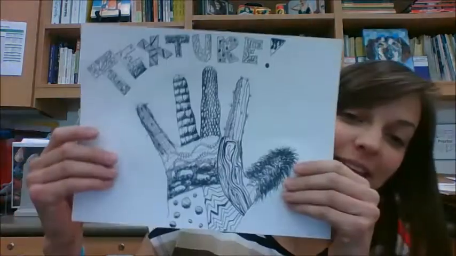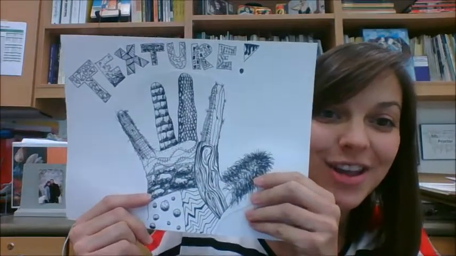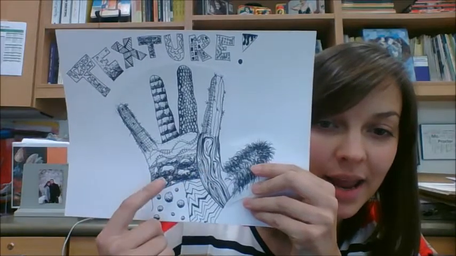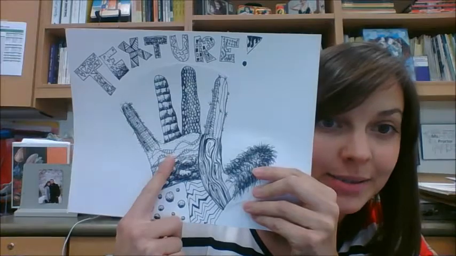Hi everyone! Today we are going to fill in the thumb and the palm of our hand with different textures. We're going to create implied texture of hair, wood, and stone, and then have fun with Zentangle designs. I'm going to demonstrate each technique and talk you through how to do it. You may work along with the video and press pause when needed.